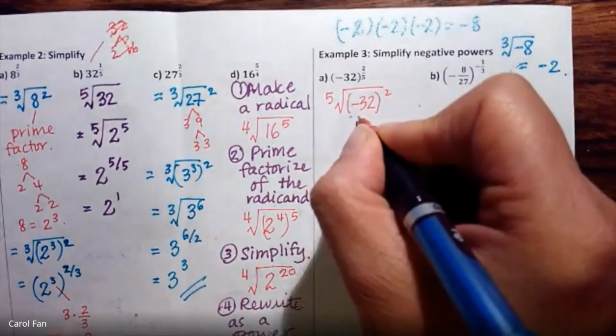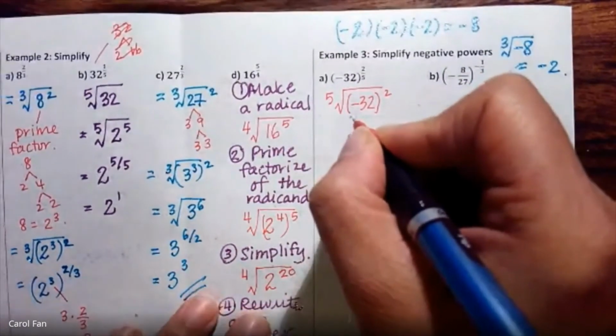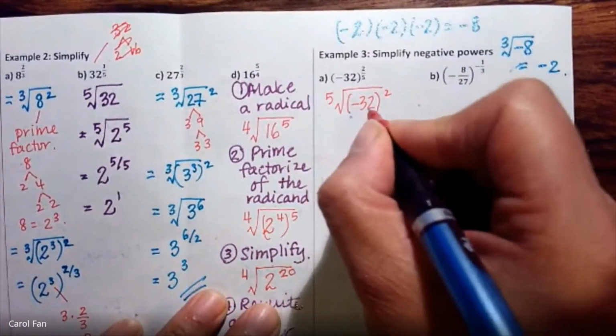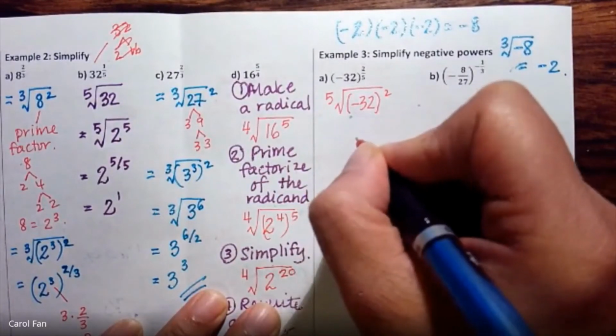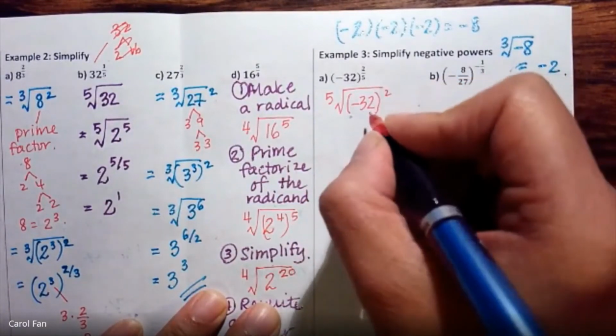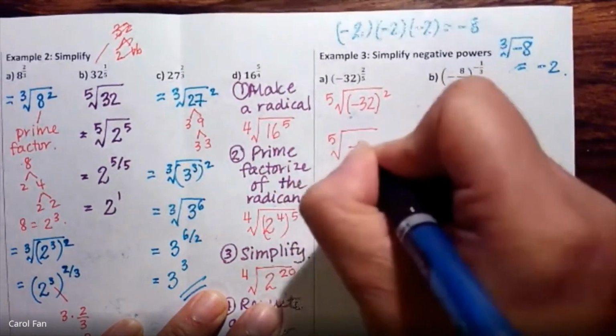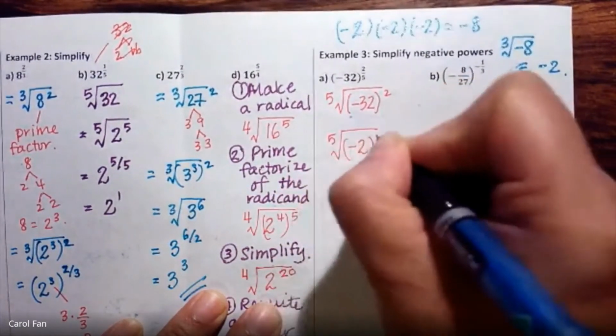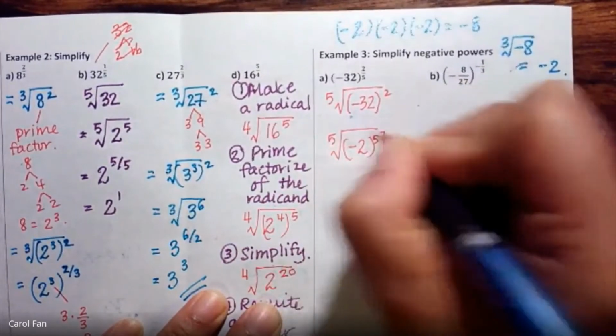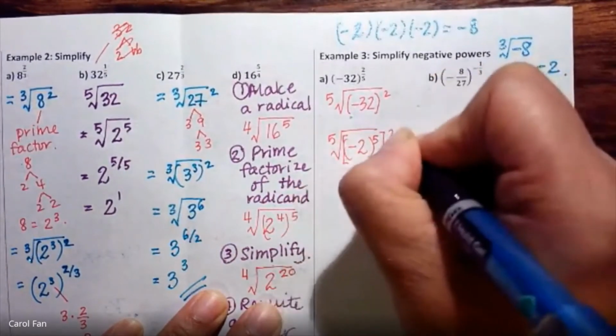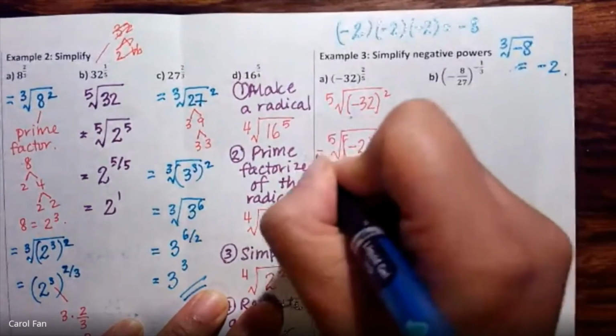And we remember from our prime factorization example that 32 is equal to 2 to the 5. So I'm going to rewrite that. In this case, I have negative 2 to the power 5, and all of it is to the exponent 2.